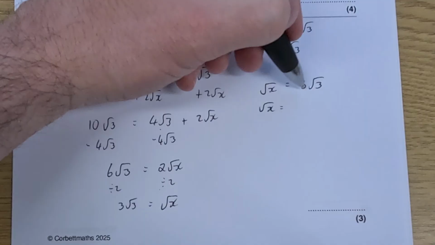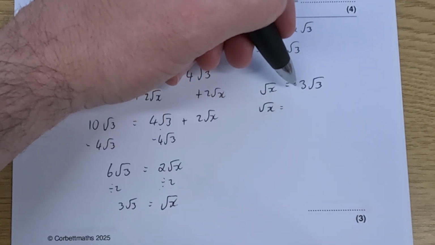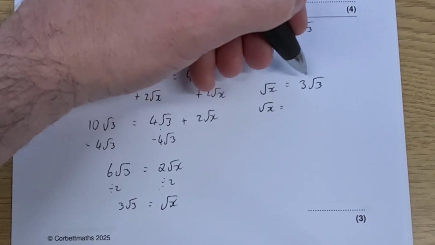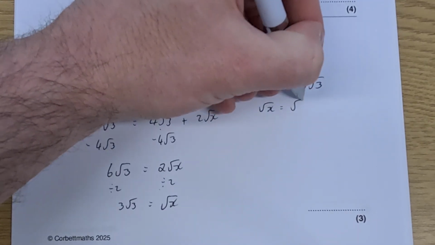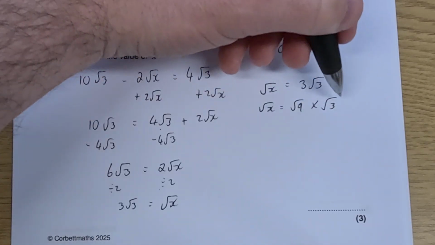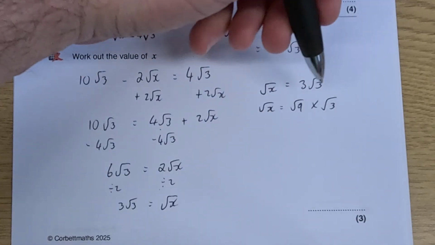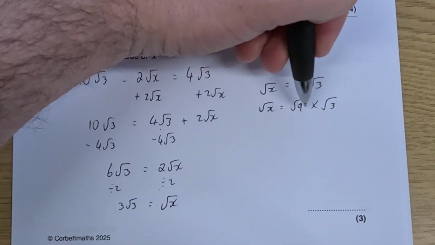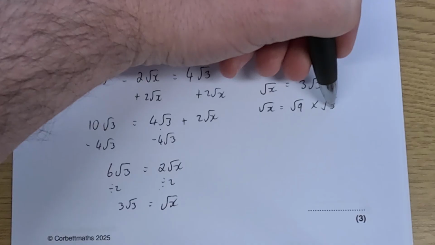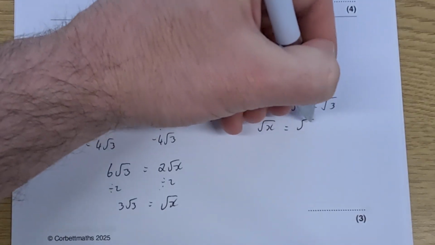So in this question, we've got 3. That means that we must have had a root 9, because the square root of 9 is equal to 3. So instead of writing 3, I'm going to write the square root of 9. And then that would still be multiplied by the square root of 3, because if we had this, we would square root that to get 3 root 3. Now we've got root a times root b, we can just times them together. 9 times 3 is equal to 27. So we've now got the square root of x is equal to the square root of 27.